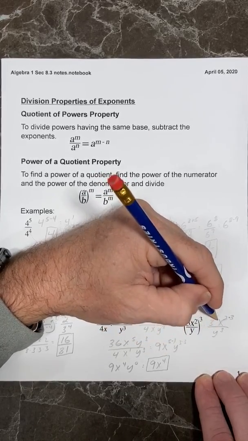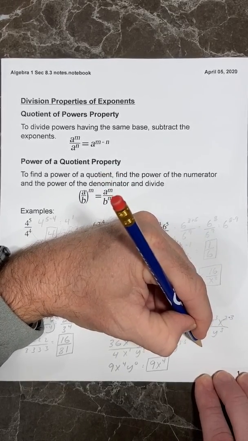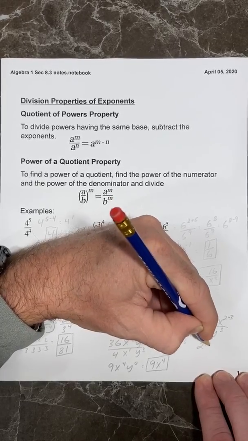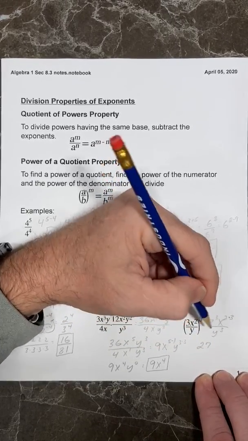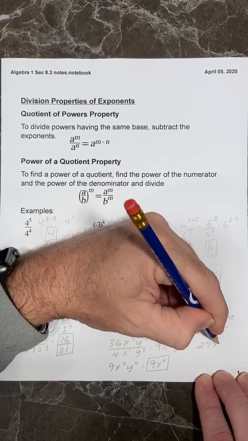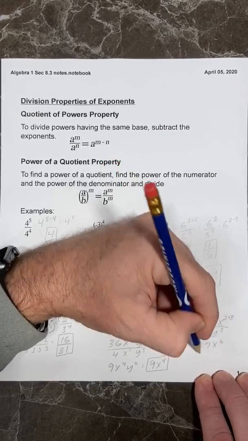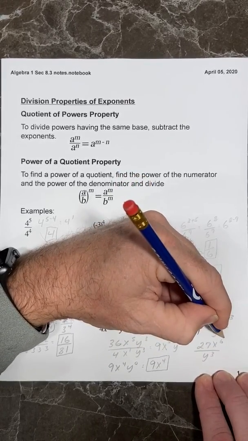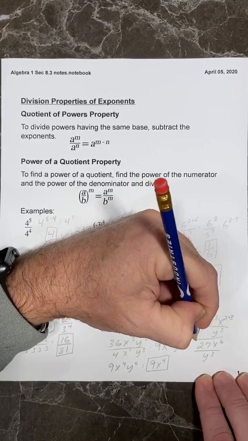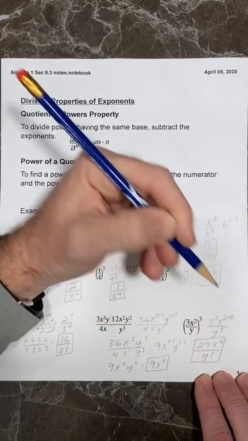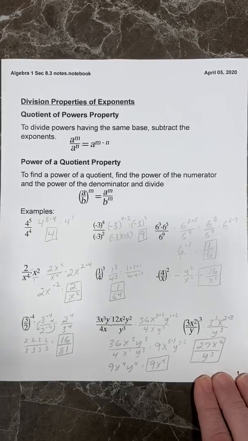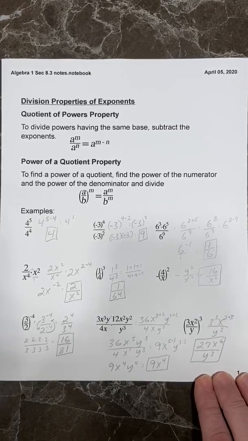So 3 to the third, 3 times 3 times 3. 3 times 3 is 9, 9 times 3 is 27. x to the 2 times 3, which is 6. And y to the third. There's nothing to go with it, so it just stays the same. So that's as far as we can go with that one. 27 x to the 6th, y to the third. And that completes the notes for section 8.3.